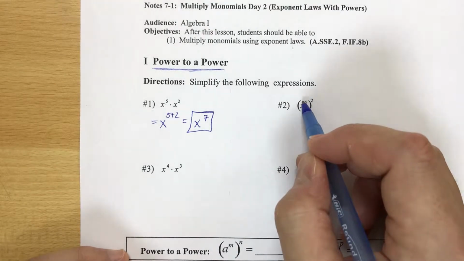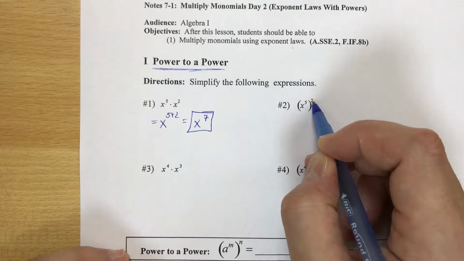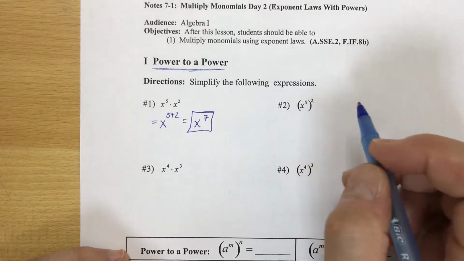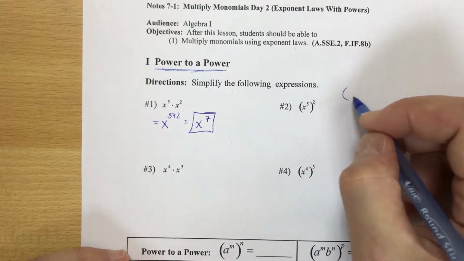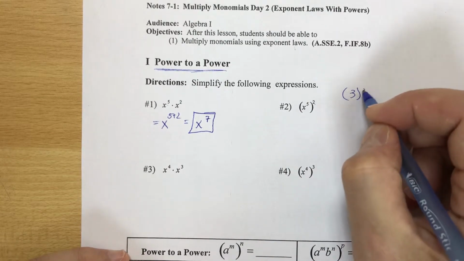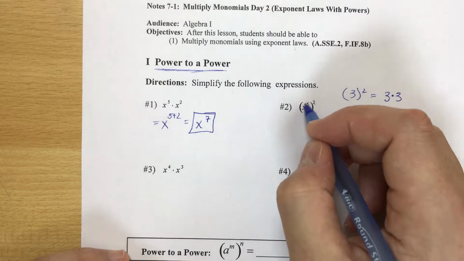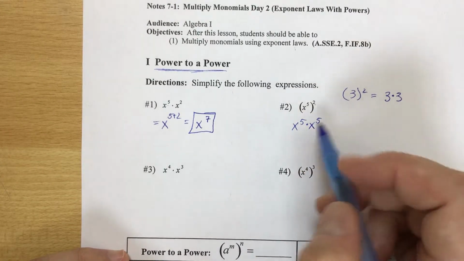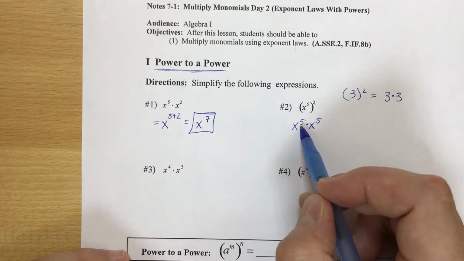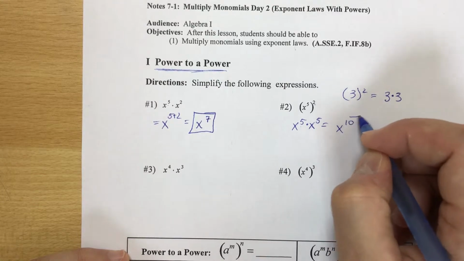Now in number two, we have x to the fifth in parentheses raised to another power, another exponent. Now one thing we can do is expand this. Anytime I square a number, for example 3, that means I multiply the base by itself 2 times. So this base is x to the fifth, and I'm going to multiply it by itself twice. Now, x to the fifth times x to the fifth, add the exponents, we get x to the 10th.